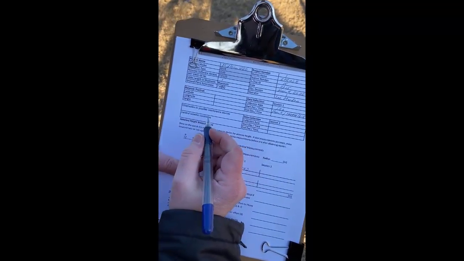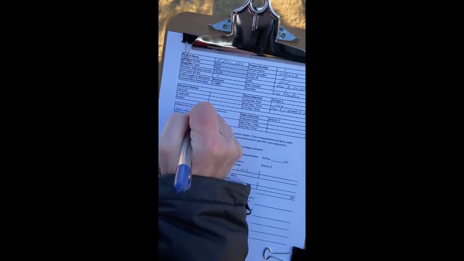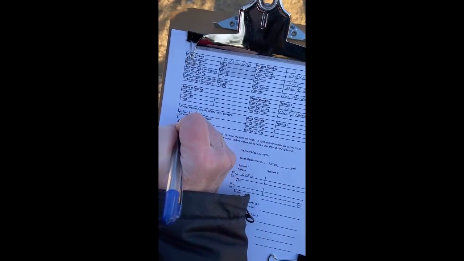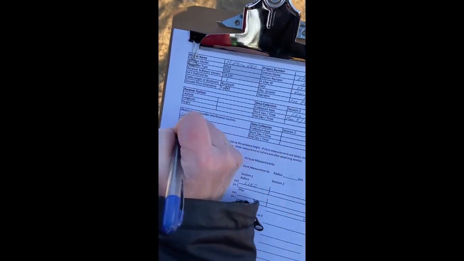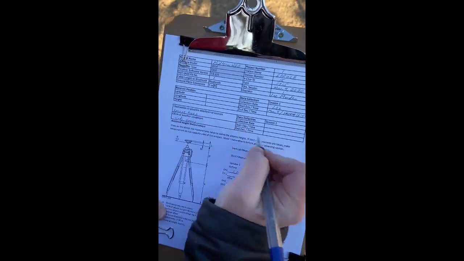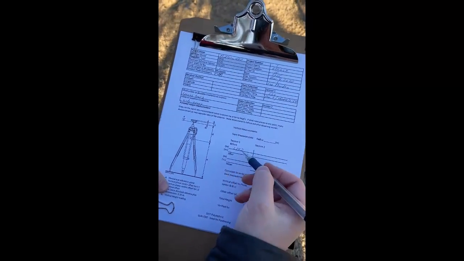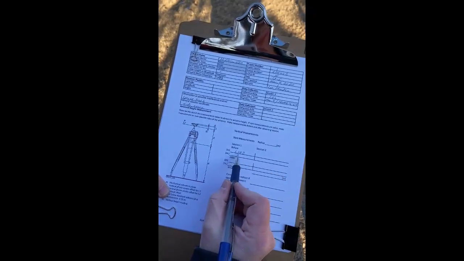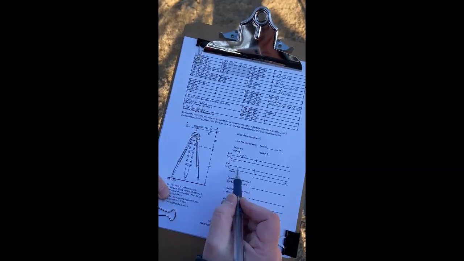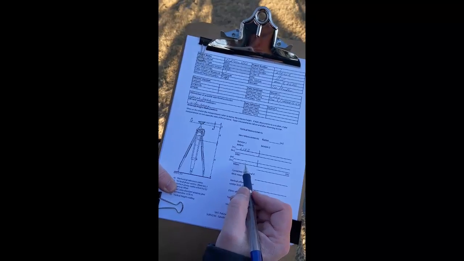Possible obstruction or interference sources here are the spruce trees, and we will do an obstruction diagram to go along with that. General weather conditions, I'll have to check on that. It's a little bit windy, sunny, and we'll get a temperature. All right. The antenna height at the beginning of the session was 1.142, and we'll measure that again at the end of the session to make sure that it hasn't sunk into the ground or nothing has changed in between. All right.